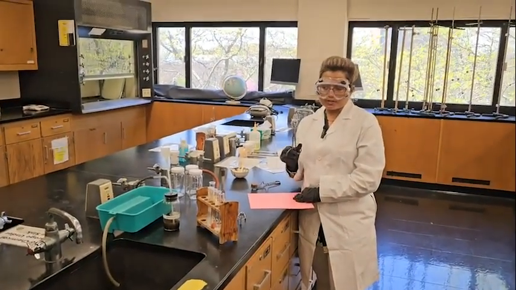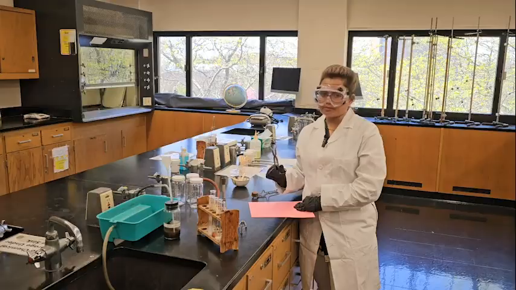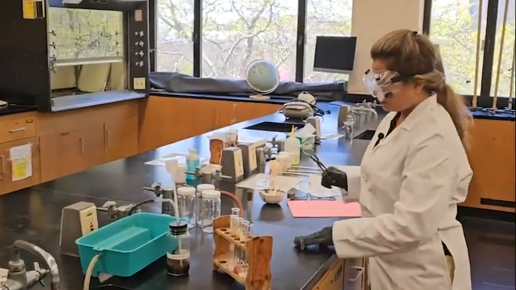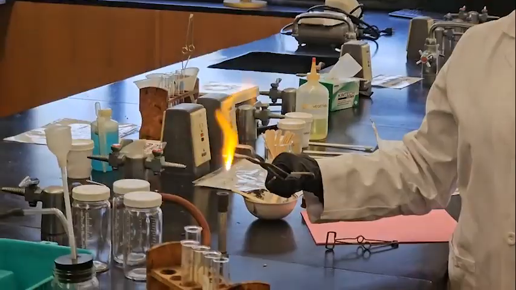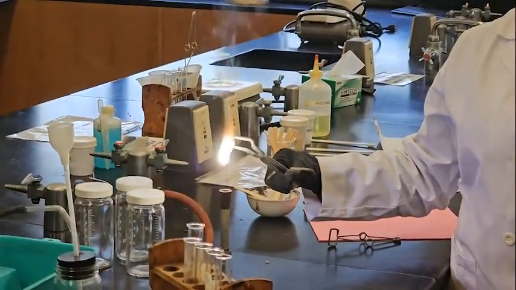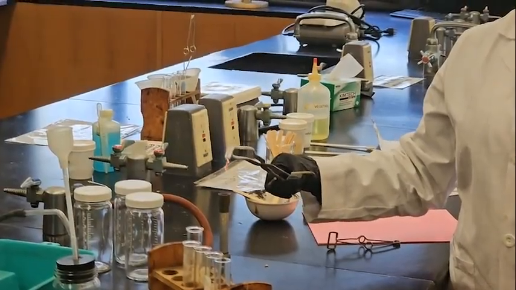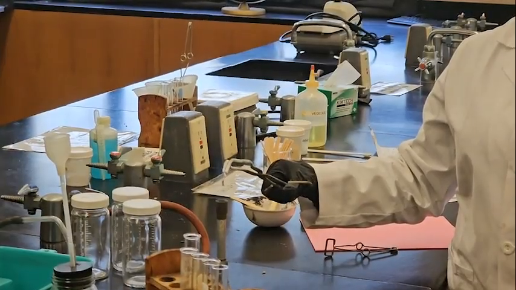You should not look straight at the flame, because the flame is very bright. Okay, so you can see the flame is so bright. I'm not looking at it. I think it's done. There is not too much flame.